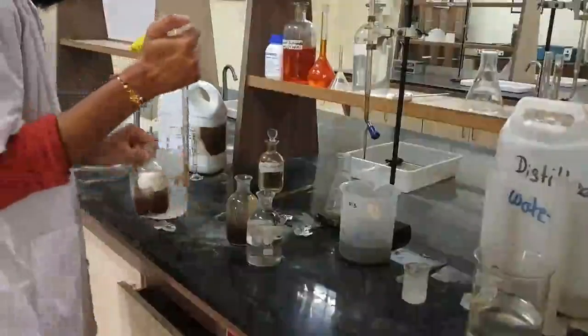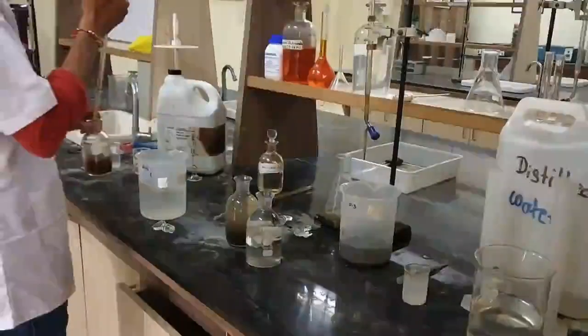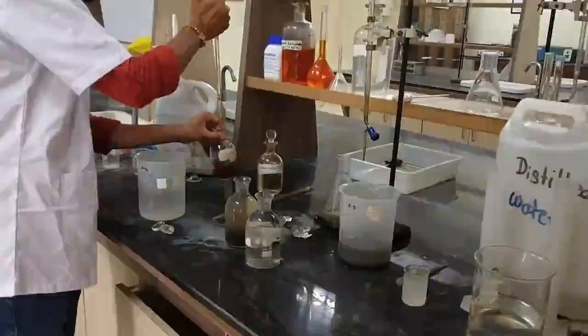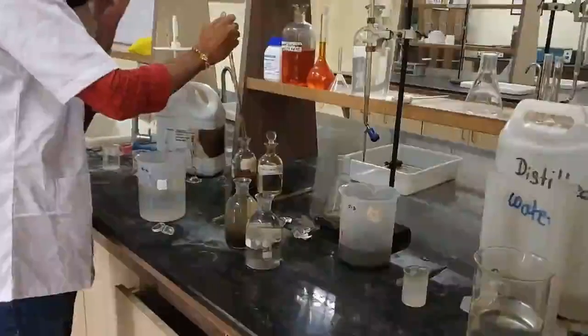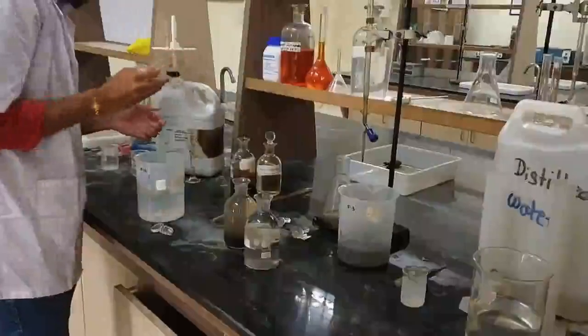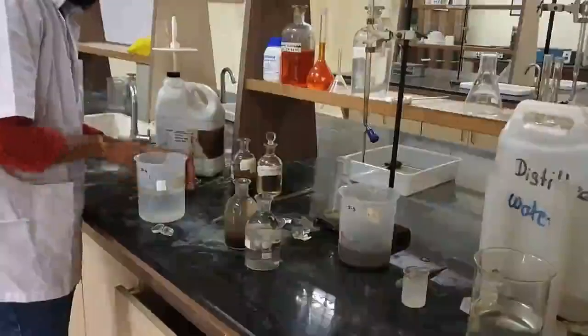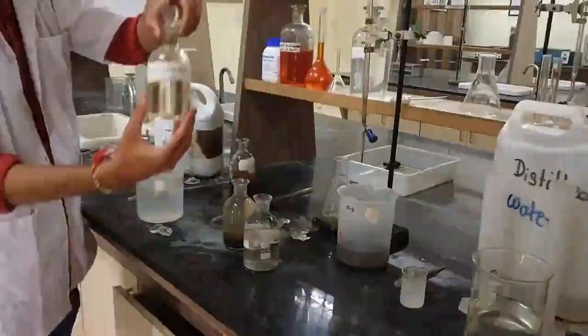We have added 2 ml of manganese sulfate in both of these bottles. With a separate pipette, we are going to add alkali iodide azide. The volume is 2 ml in both of the BOD bottles.